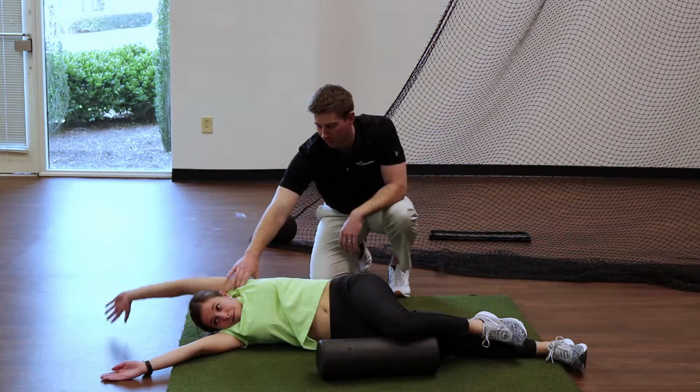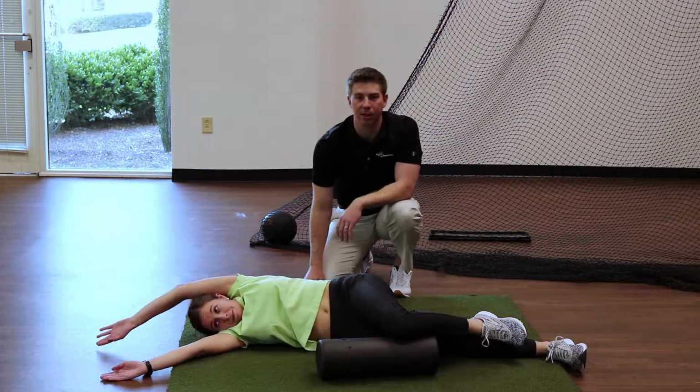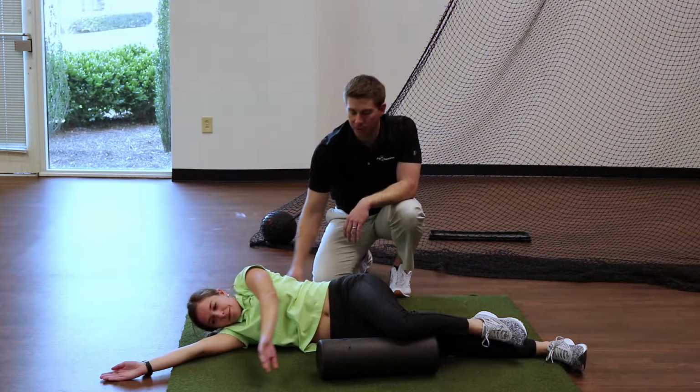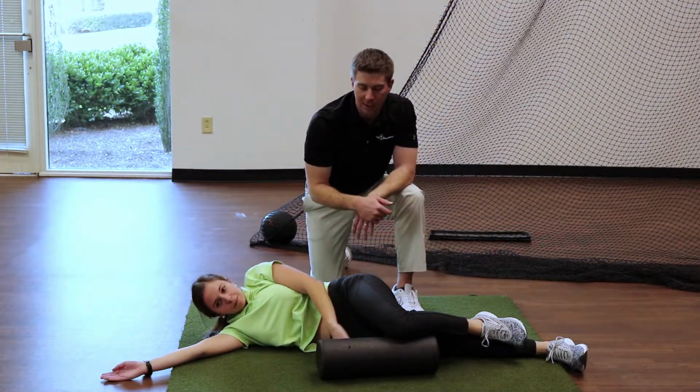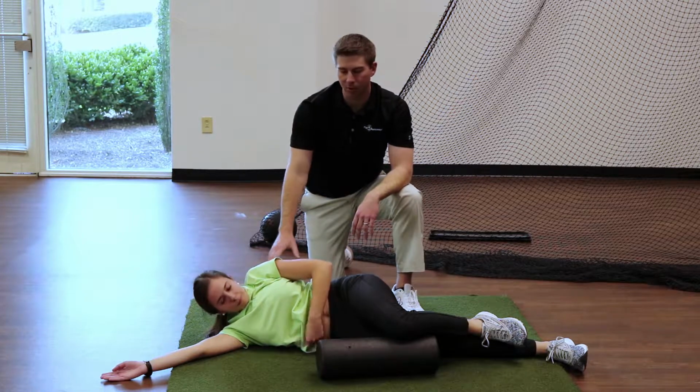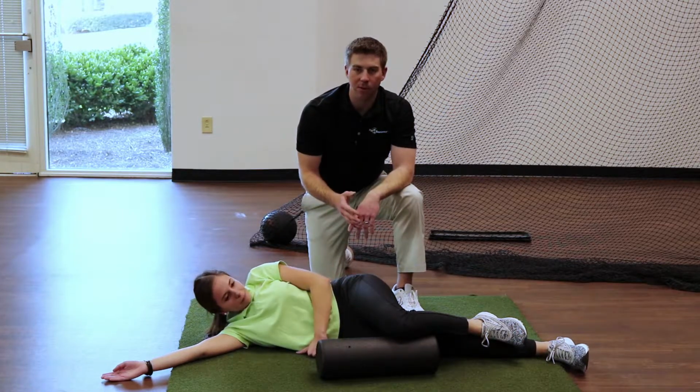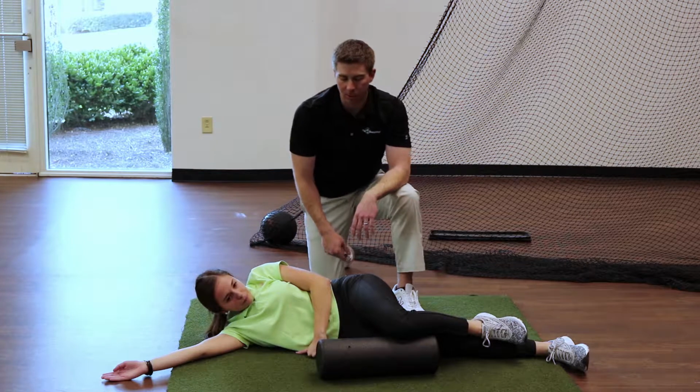Good, and still really trying to work that shoulder back to the ground as much as she can. All right, so that's going to be after she's rolled out the thoracic spine. Now we've gone and tried to mobilize through full range of motion up through the shoulder. And the next exercise we're going to do is getting up onto all fours.